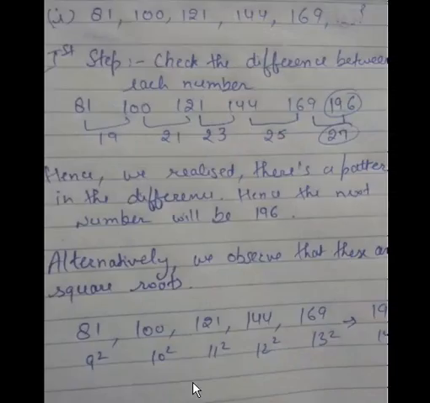So here we go. Here we can see the question is 81, 100, 121, 144, 169. So what is the first step we can choose in order to solve the question? There would be 3 to 4 possibilities.